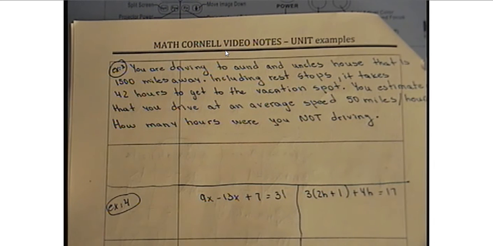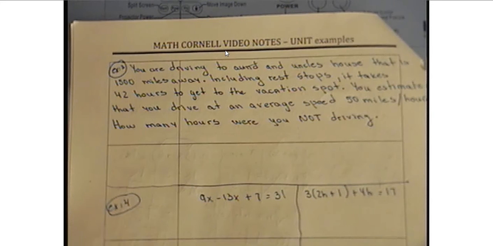So you're driving to an aunt and uncle's house that is 1500 miles away. Well, it looks like we have a little spelling mistake here with the aunt and uncle, so I'm going to fix that. Including rest stops, it takes 42 hours to get to the vacation spot. You estimate that you drive at an average speed of 50 miles an hour. How many hours were you not driving?